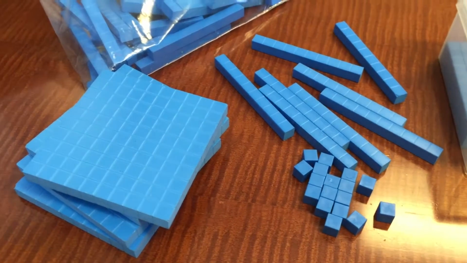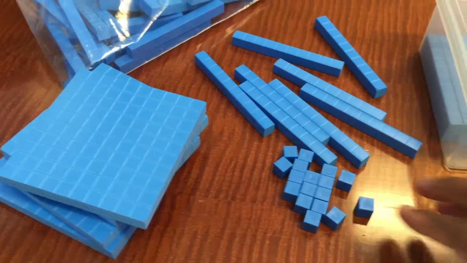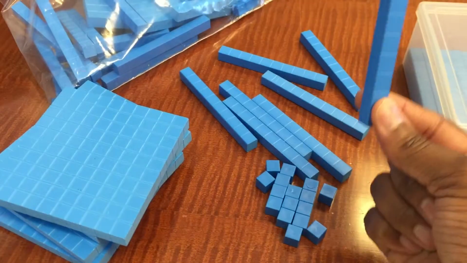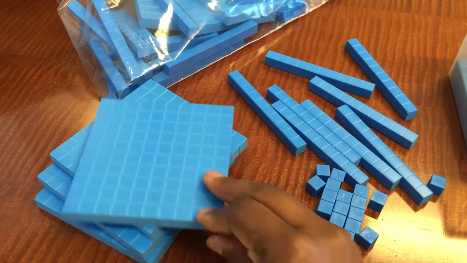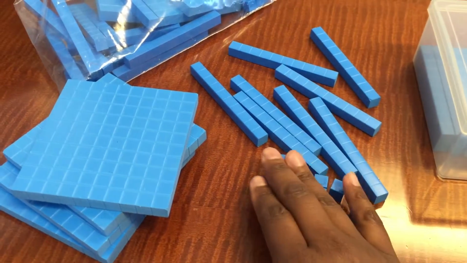Right now, most of us will probably be using these in our classes to model addition and subtraction, where the unit takes on the value of 1, the rod takes on the value of 10, and of course the flat takes on the value of 100. But there would be some cases where you might want to use these for different representations.